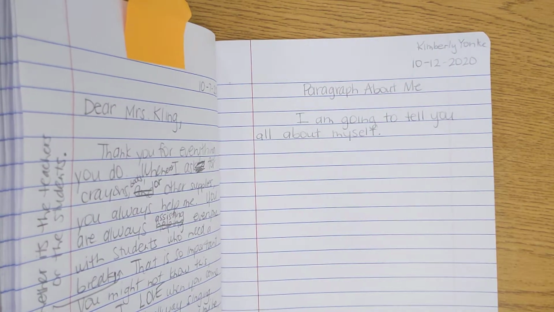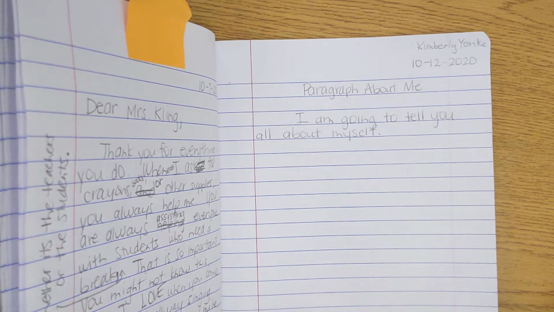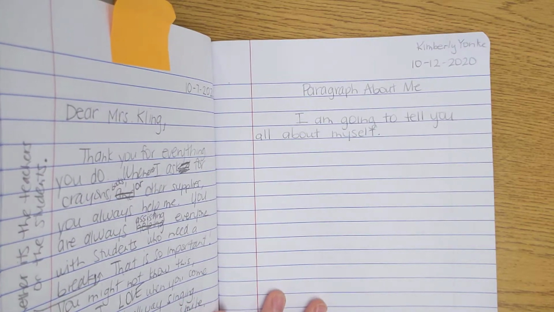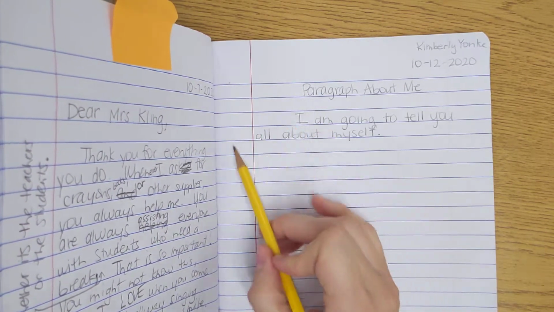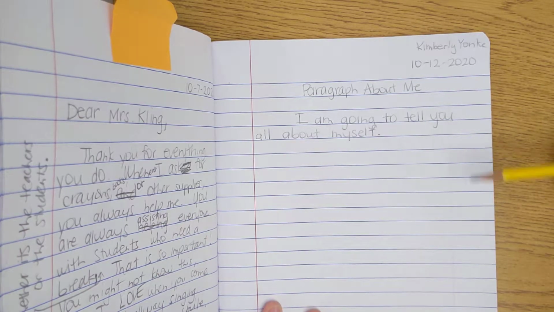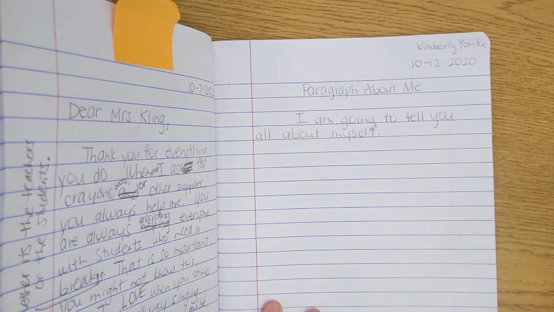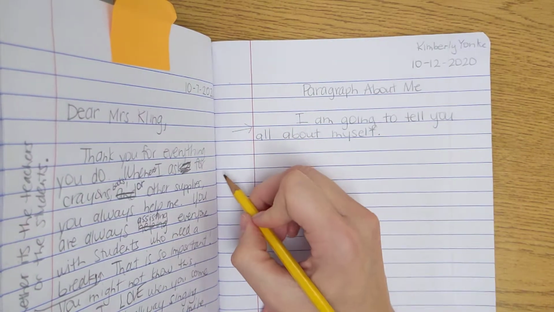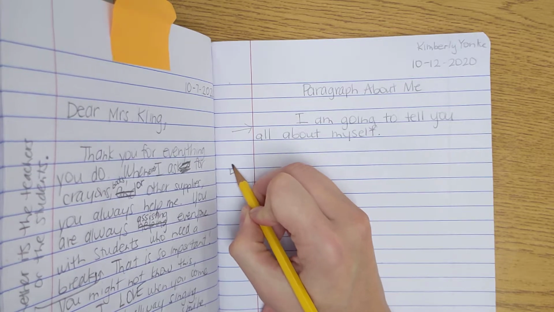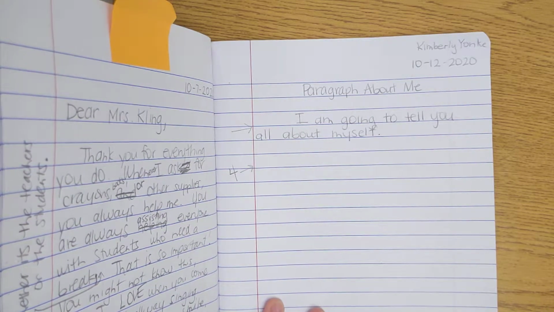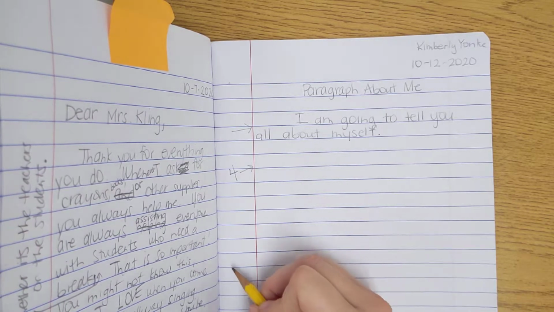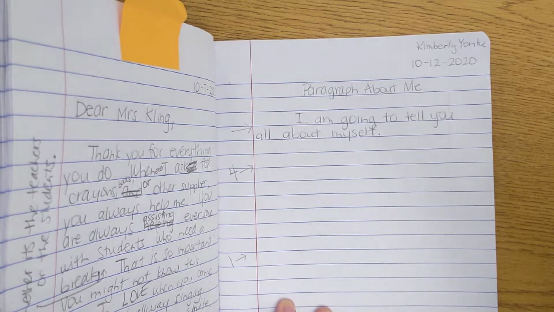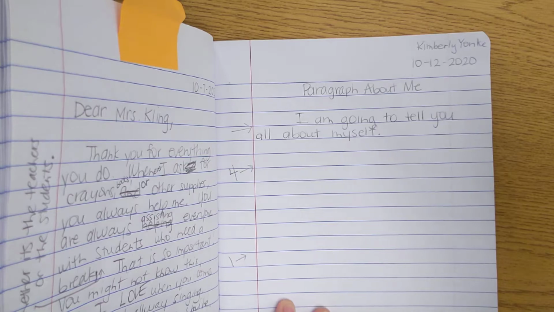So the reason that you indent is that if you have more than one paragraph, you can tell where one paragraph starts and one paragraph ends. It separates your information. So if this is my introduction, the next several sentences need to be information about myself. So I want you to write, this is your introduction sentence. I want you to give me, let's aim for 4 sentences in the middle that tell me all about you. And then we're going to do one more sentence at the end that is your conclusion sentence. So let me pause and finish mine so I could show you an example.